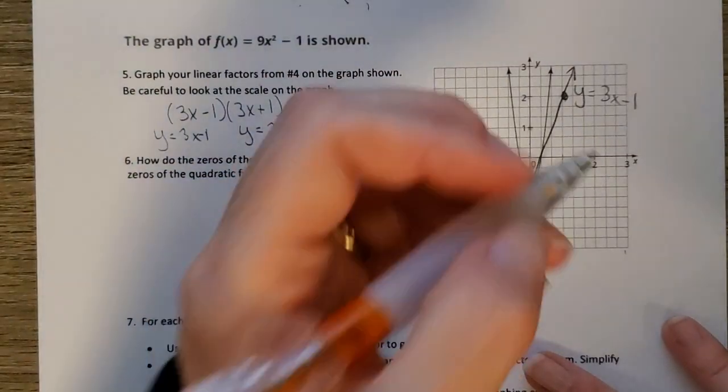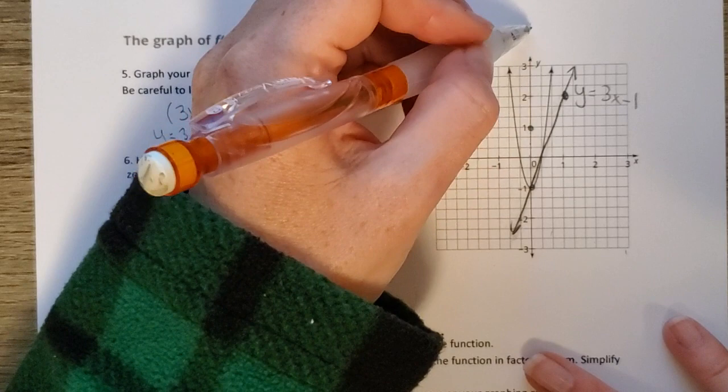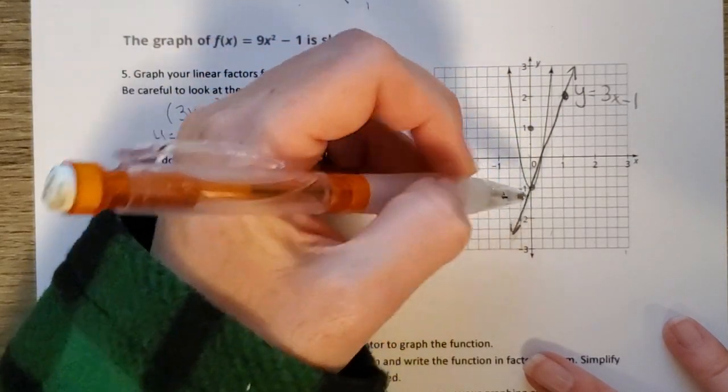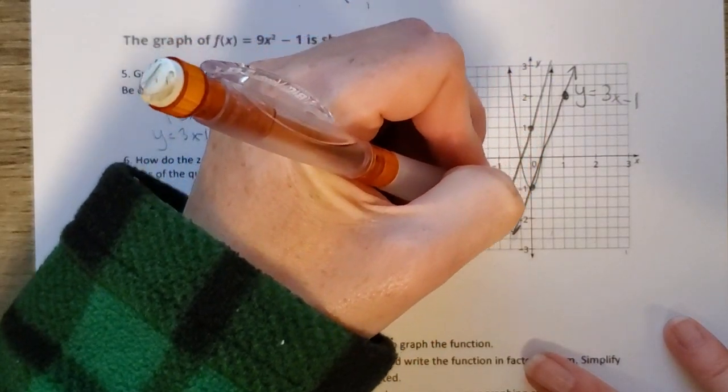Sorry. And then the other one starts at +1, and it goes up 3. So 1, 2, 3, and over 1. Or we can go down 1, 2, 3, and over 1. And if we draw that line in, it looks like that.